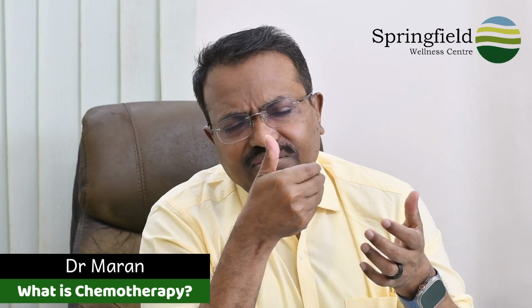Generally, if it's an operable or visible cancer, surgery is the first line. The second line is chemotherapy and radiotherapy. Chemotherapy can be given as a primary treatment, like for a blood cancer. It can even be given to prevent recurrence of the cancer. Suppose somebody has undergone breast cancer treatment; to prevent it coming back, we can give chemotherapy.